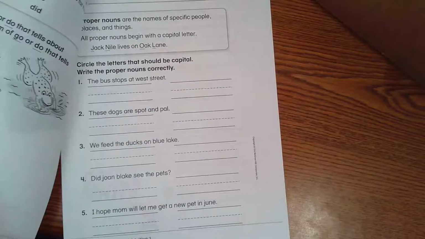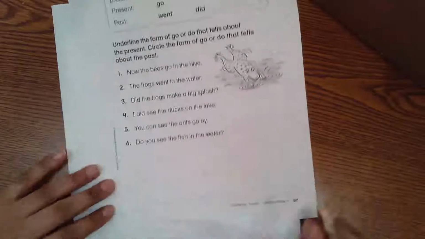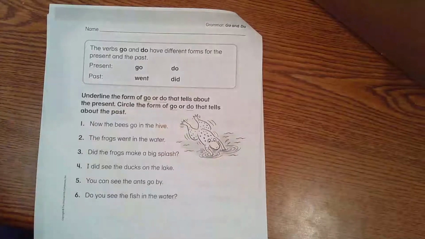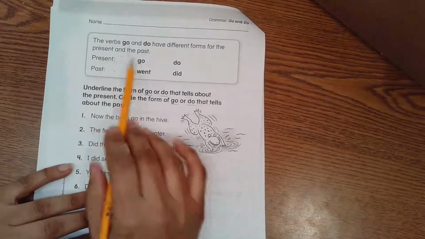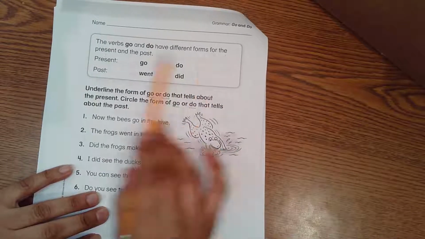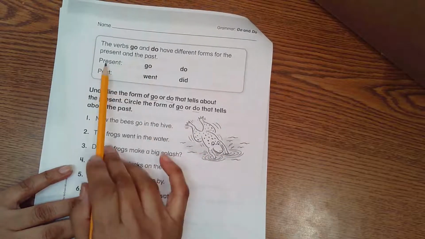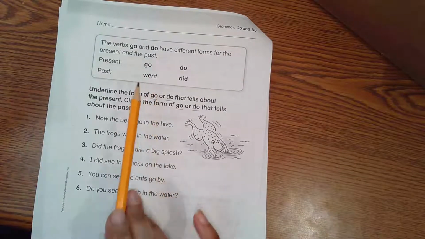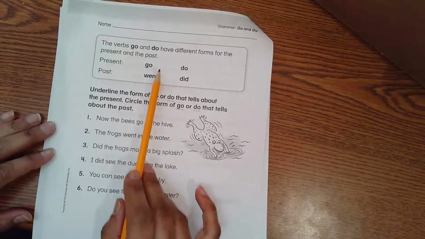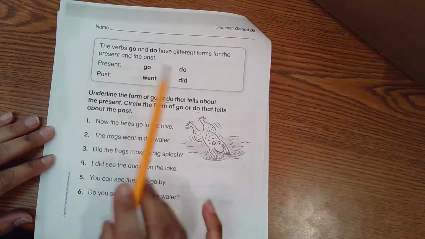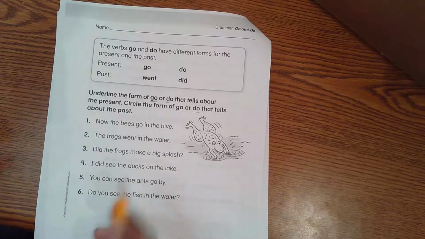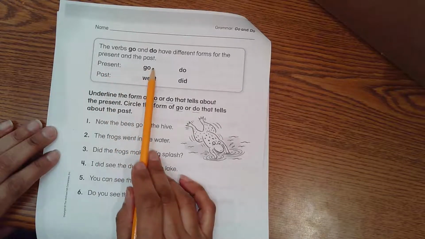All right, let's turn the page and see the next grammar rule. Page 87. We're still with go and do. The verbs go and do have different forms for the present and the past. As we see, for the present, I say go. But for the past, remember when we usually have the past tense, we add ed, but we know that there are always irregular words that have a different way to form them in the past tense or even in the plural. So, present, we say go.